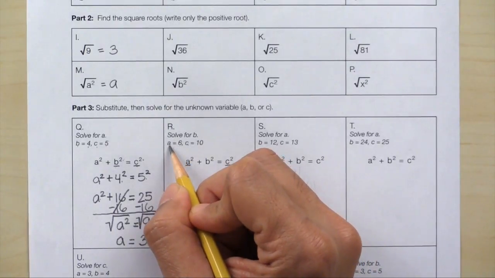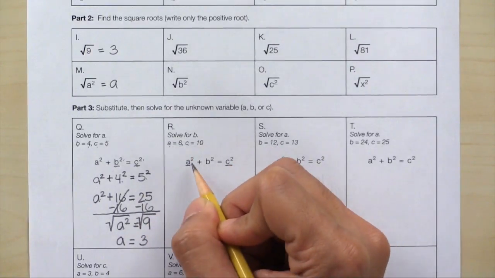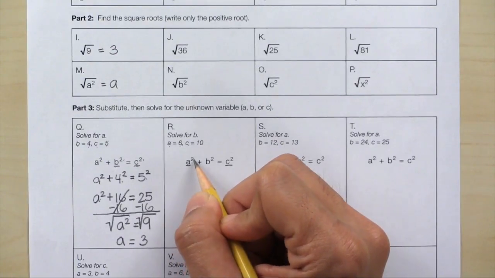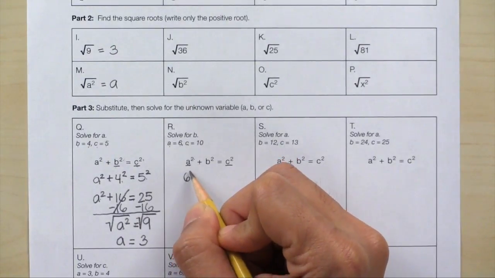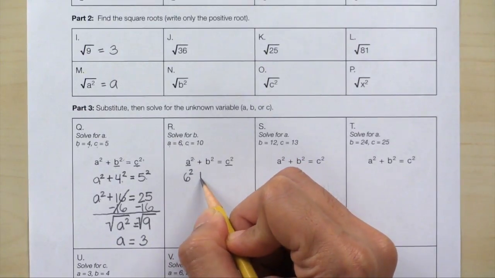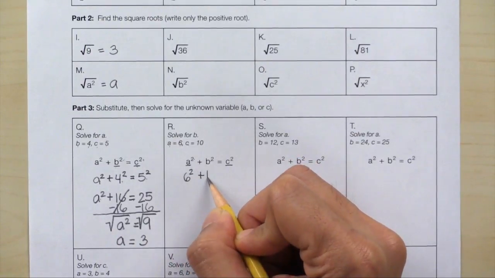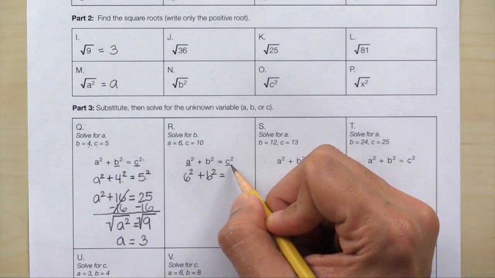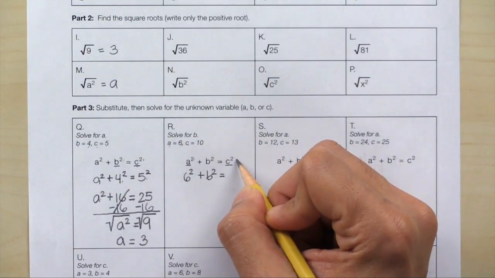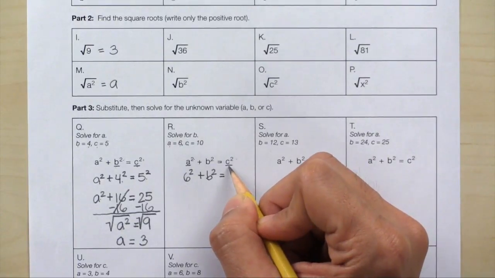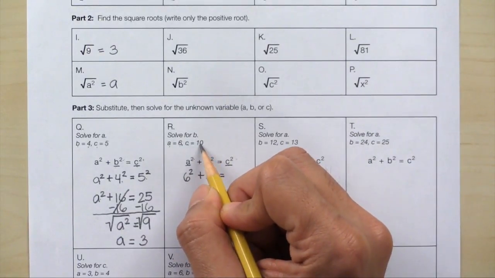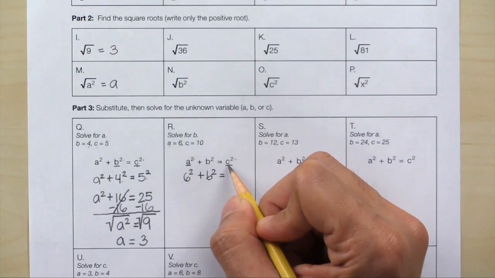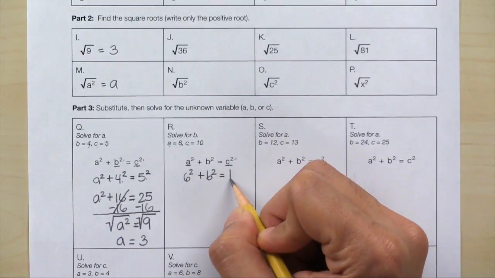And since we know that A is equal to 6, instead of writing A squared, we'll write down 6 squared plus B squared equals, and here we have C squared. And since we know that C is equal to 10, instead of writing C squared, let's write down 10 squared.